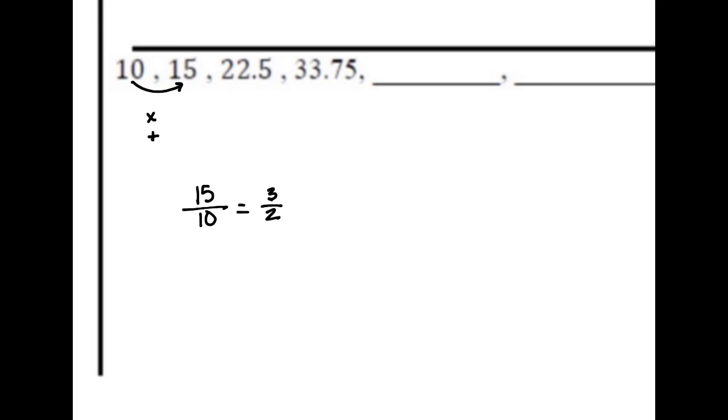I'm timesing by 3 halves, if that's the case. Okay, so multiplying by 3 halves, or in this first case, I added 5, but I didn't add 5 here, did I?